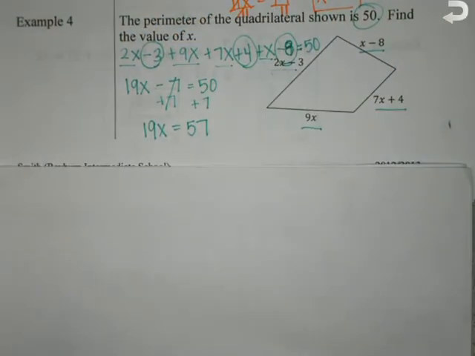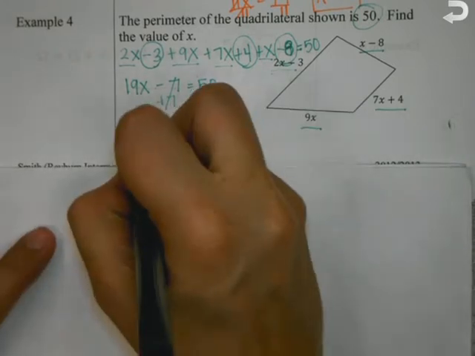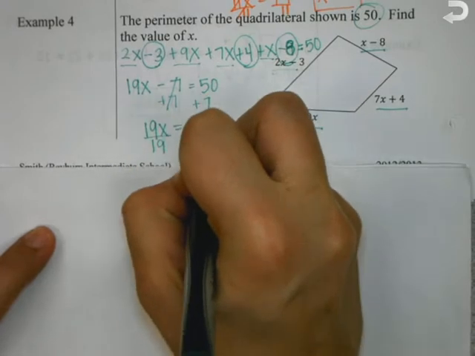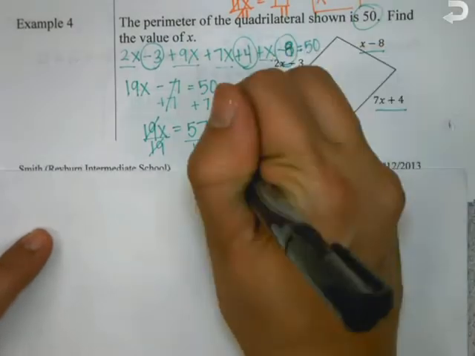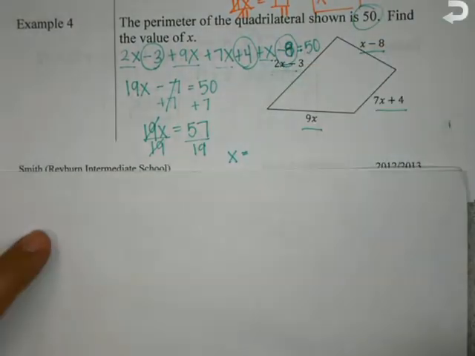Nobody. 26. Mary, what do I do? Very good. I divide both sides by 19. So that's going to give me x equals, what'd you guys get? 3. Excellent. Those are word problems.